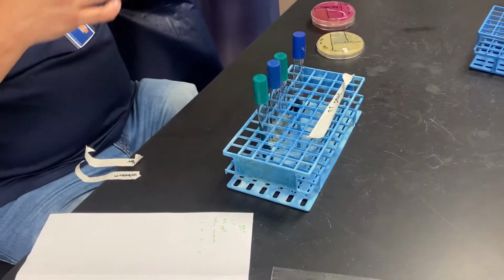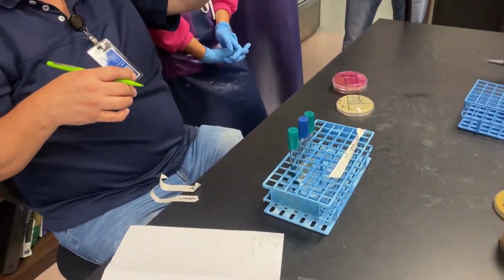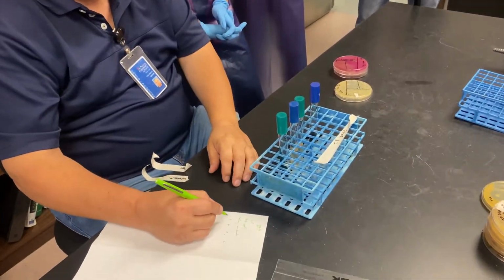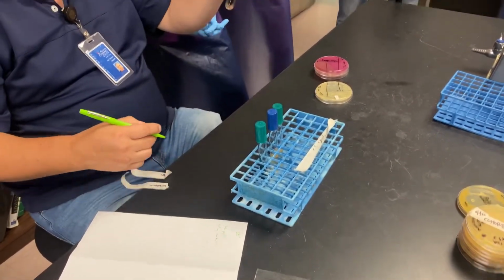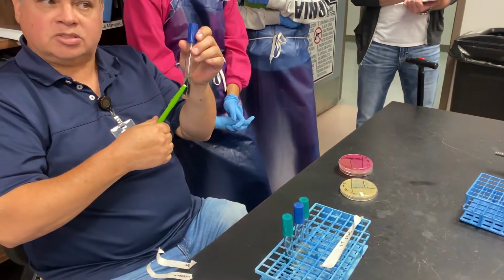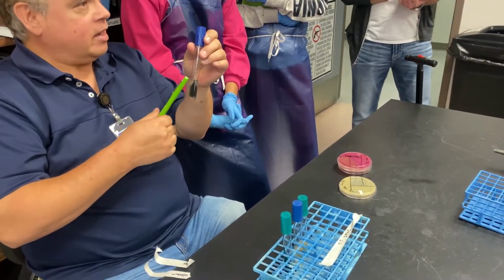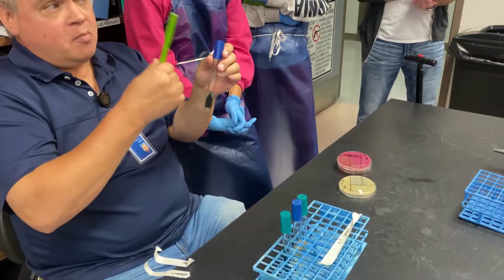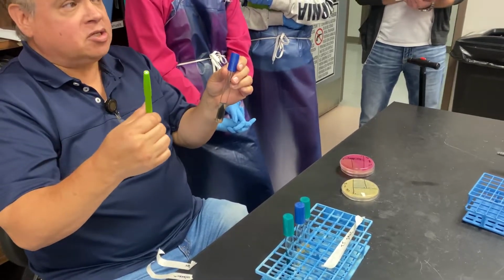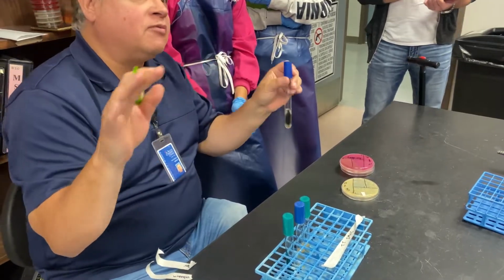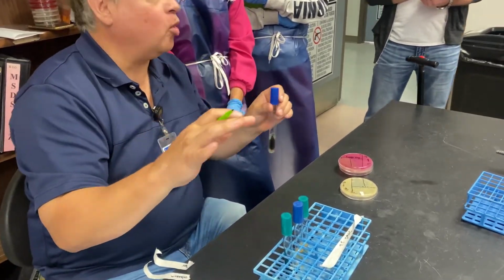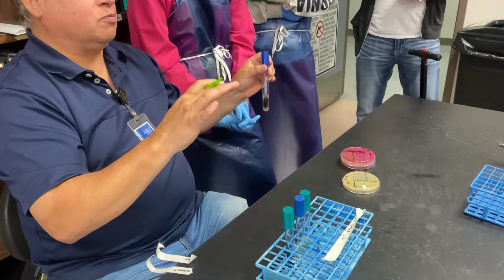So now I'm going to look at these, and what I can tell here is that in my SIM, I have positive hydrogen sulfide, but I don't know whether it's indole positive, and I don't know if it's motile. Now remember, for the practical, we said if it's H2S positive, we're just going to call it motile, so we didn't have to argue whether it was motile or non-motile. Now you have to figure out if it's motile or non-motile.